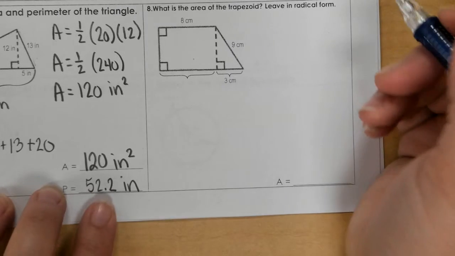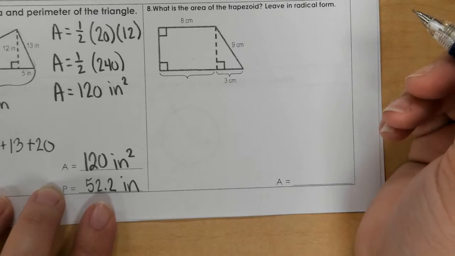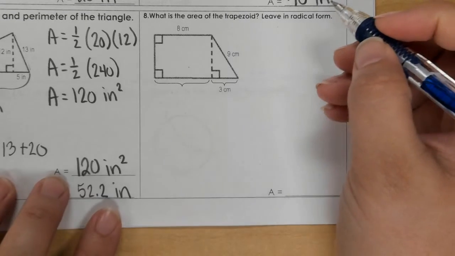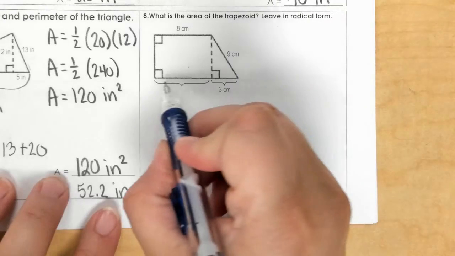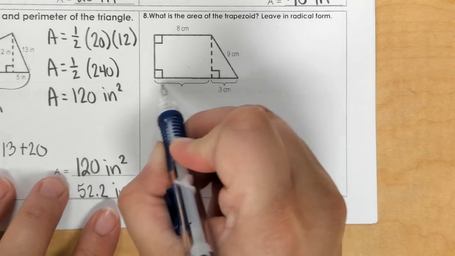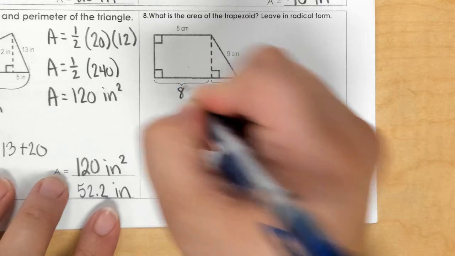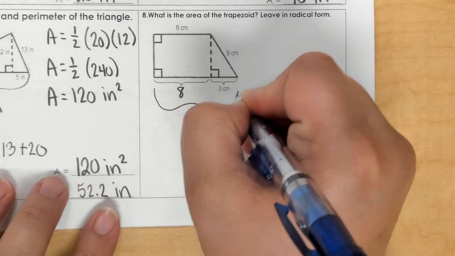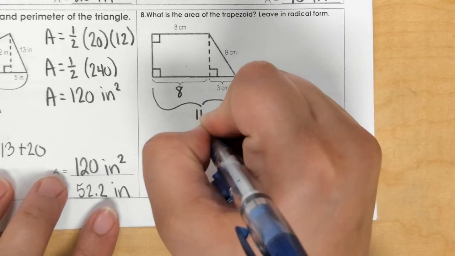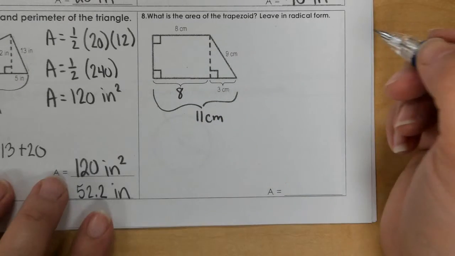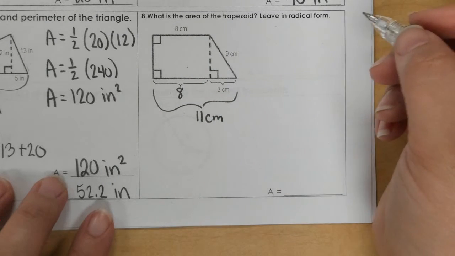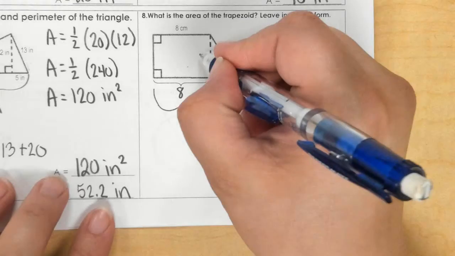Okay, for number 8, it says, what is the area of the trapezoid? Leave in radical form. So for this one, first of all, we need to find this segment length, which is 8. And we know that by comparing it to the top of the rectangle, making the whole length of this base 11 centimeters.